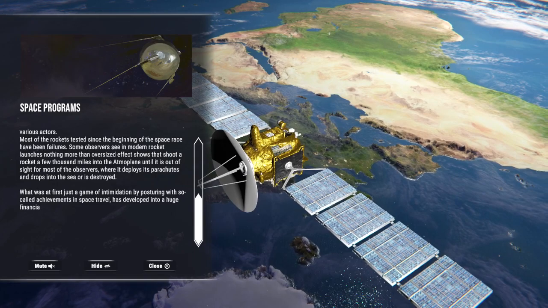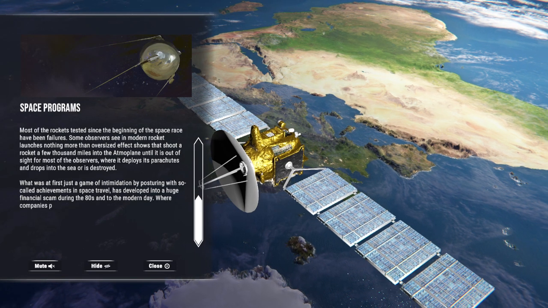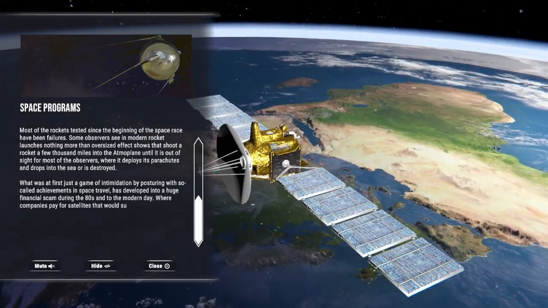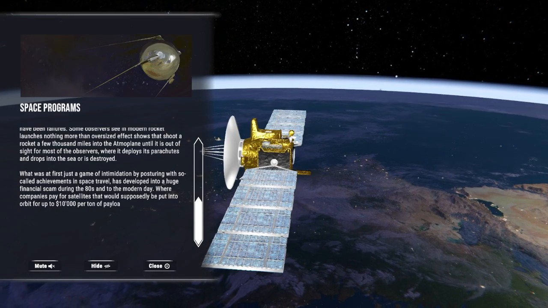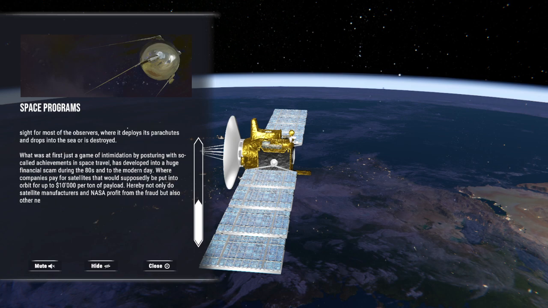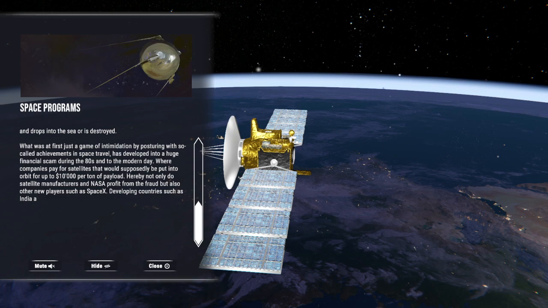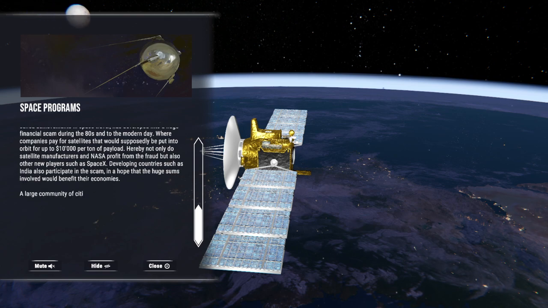What was at first just a game of intimidation by posturing with so-called achievements in space travel developed into a huge financial scam during the 80s and beyond to the modern day, where companies pay for satellites that would supposedly be put into orbit for up to $10,000 per ton of payload. Hereby, not only do satellite manufacturers and NASA profit from the fraud, but also other new players such as SpaceX.